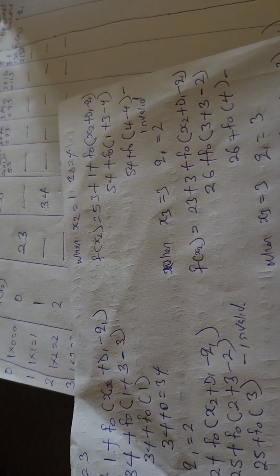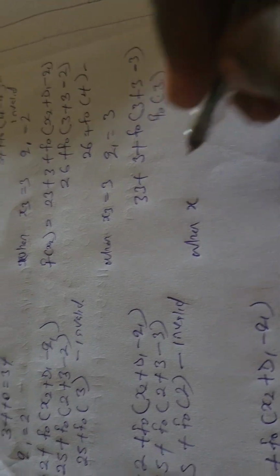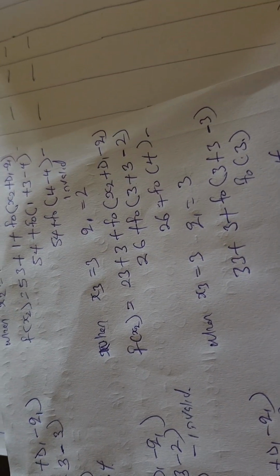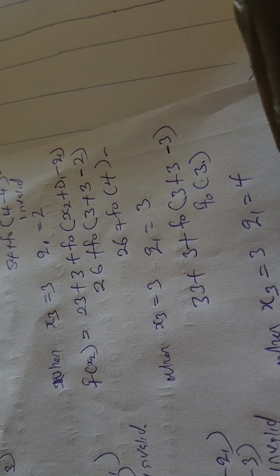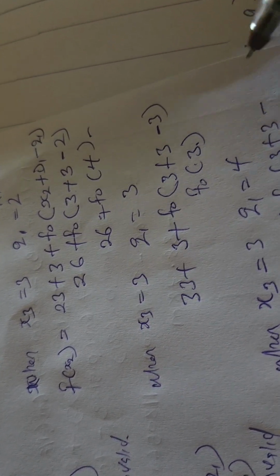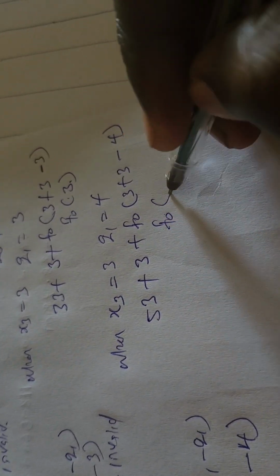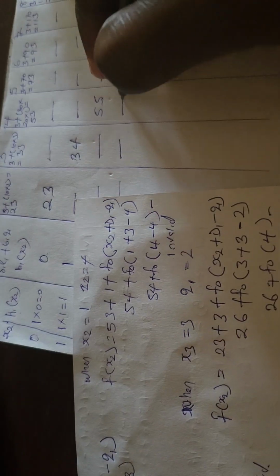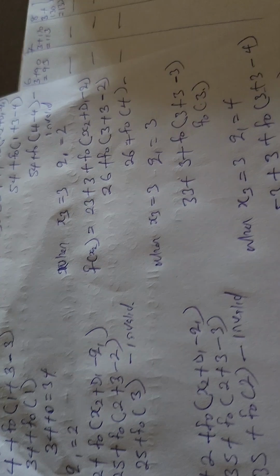So when x3 is equal to 3, and q1 is equal to 4. The setup and the purchase cost at this particular point is 53. So 53 plus our holding cost is 3 plus 3 minus 4. F naught of 6 minus 4, that is 2, invalid. So we go to the next one.